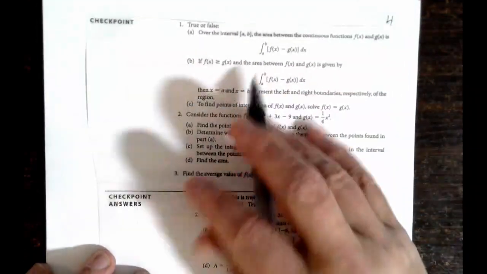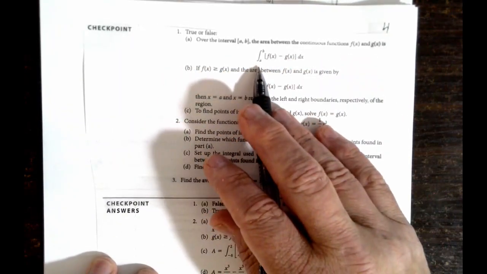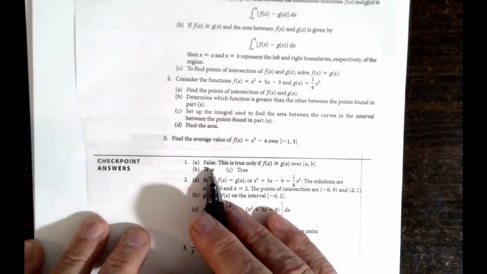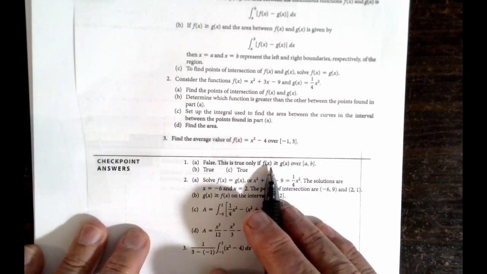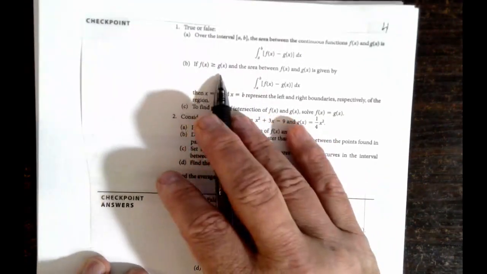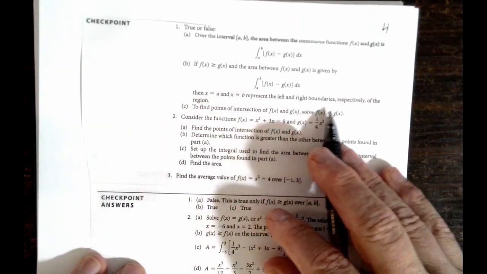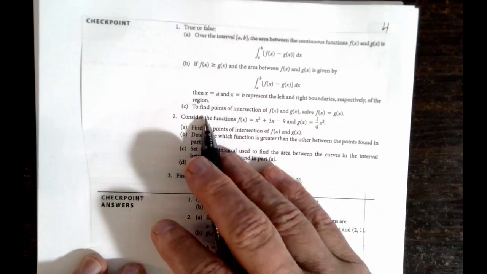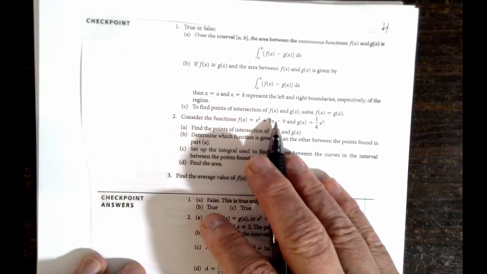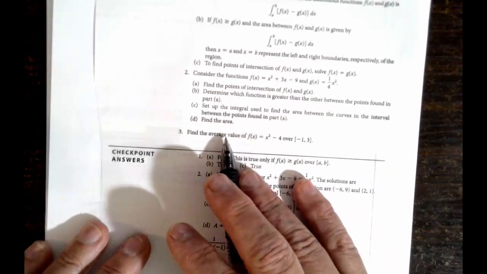Alright, so it asks you true or false. A, over the interval [a, b], the area between the continuous functions f and g is just the integral of f minus g dx. That's not true. That's false. It's only true if we know that f is greater than or equal to g. B, if f is greater than or equal to g and the area between the curves is given by this, then x equals a and x equals b represent the left and right boundaries respectively of the region, and that's true. C, to find points of intersection of f and g, we have to solve f equals g. That's also true. We have to find the limits of integration.